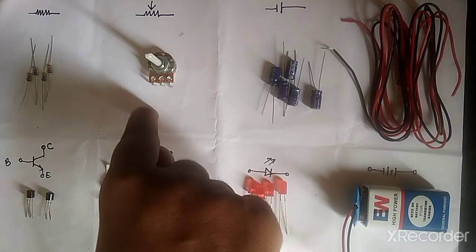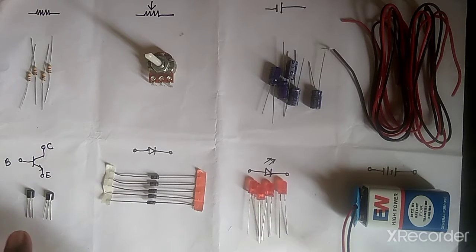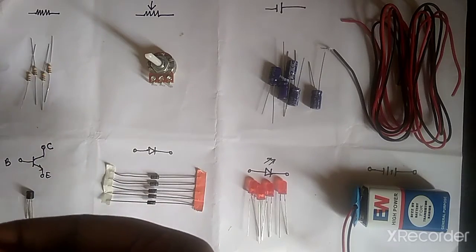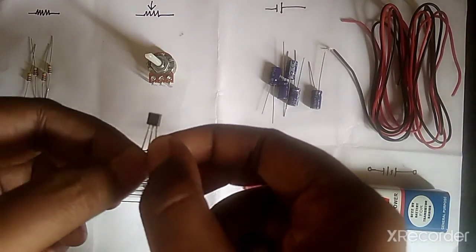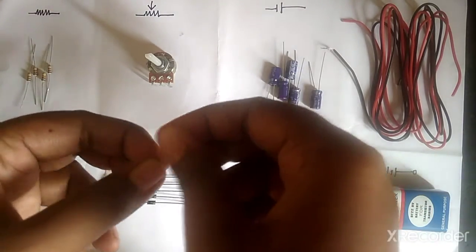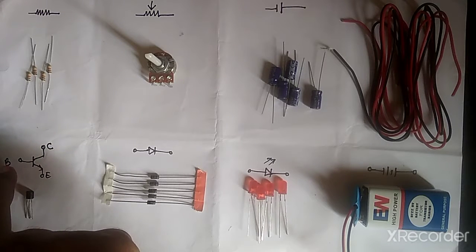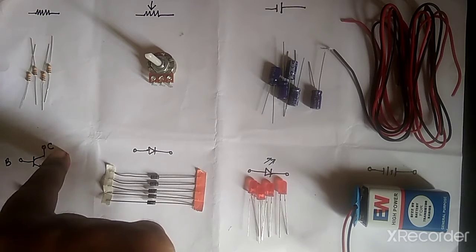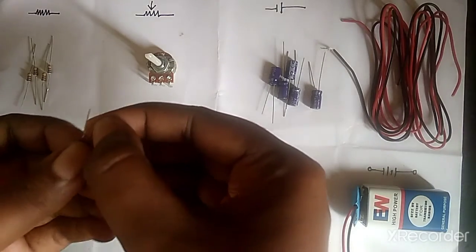Next we see the active components of electronics. The first component is the transistor. This is a 3-terminal component. Here you can see the symbol. Base, emitter and collector are the three terminals of the transistor. So here are the three terminals.